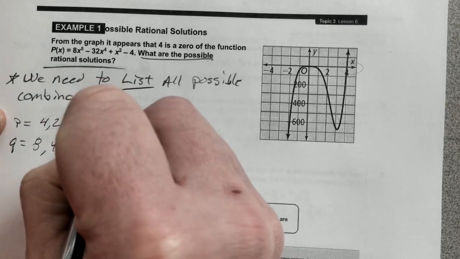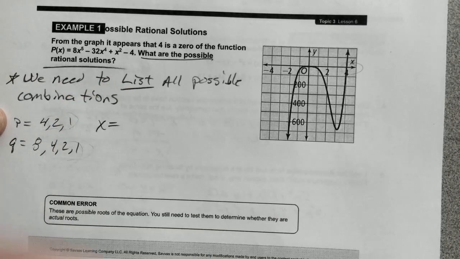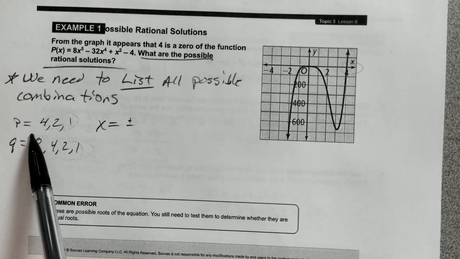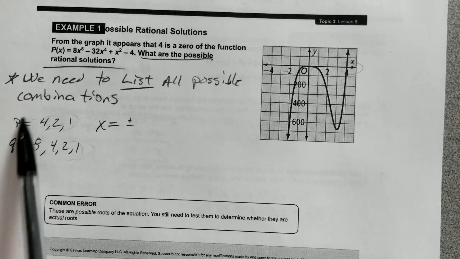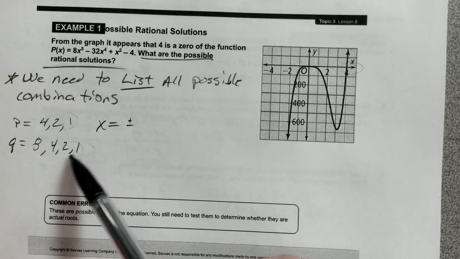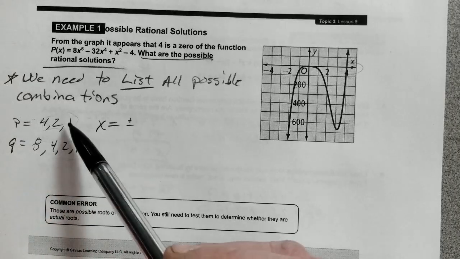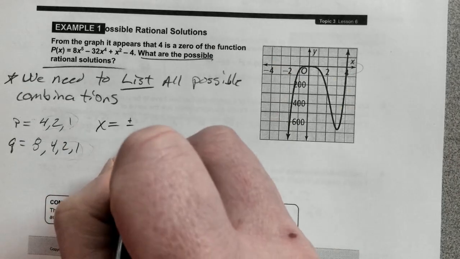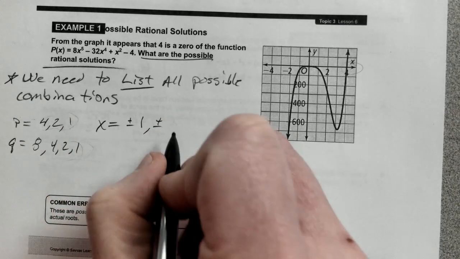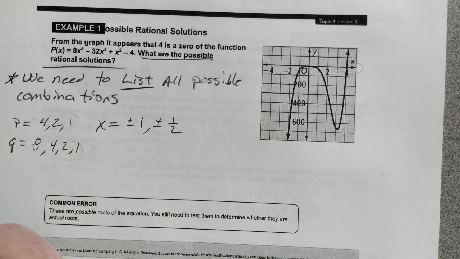So x could equal positive or negative. Now I like to start with my smallest number and work my way towards the largest number of P. So I'm looking at the factors of P. I'm going to let that be my guide. So I'm going to start with 1 and divide it by all 4 of these numbers. So what is 1 divided by 1 going to give me? 1. Just 1. Plus or minus 1 divided by 2, so 1/2.